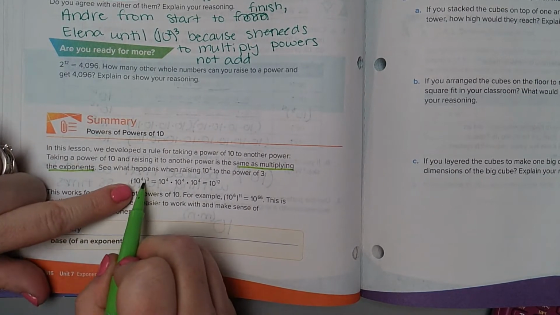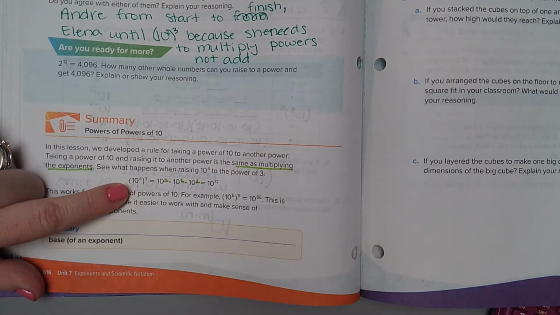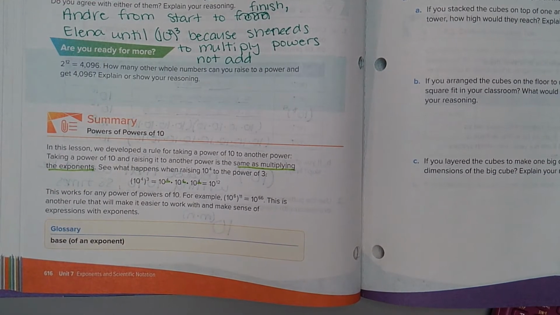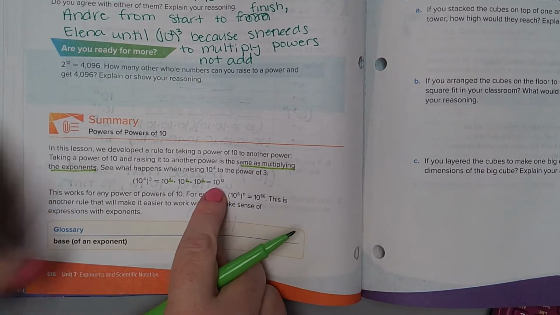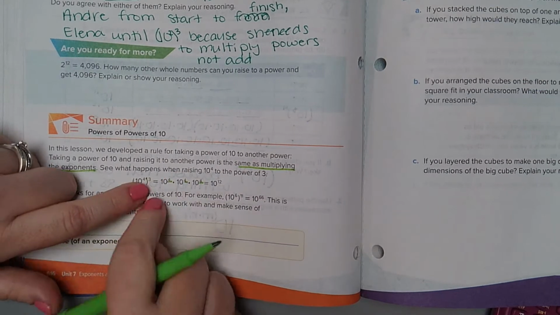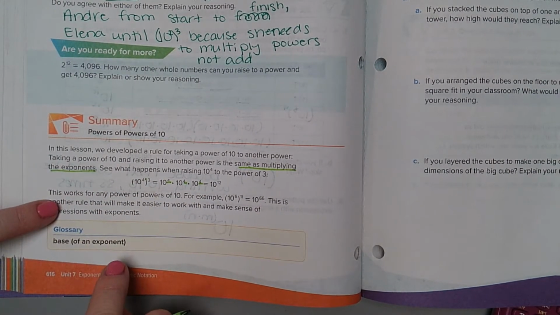So we have 10 to the power of 4 cubed, and they didn't expand it in this one, probably due to space. It is the same as 10 to the power of 12. Well, we have 3 times 4, which is 12.